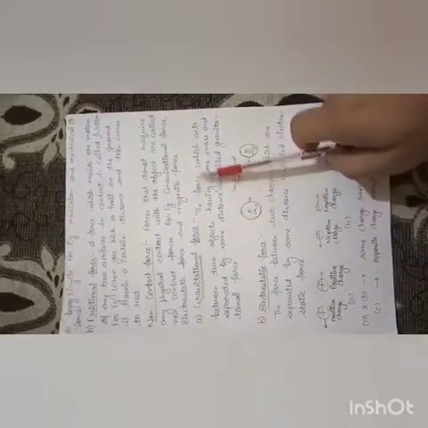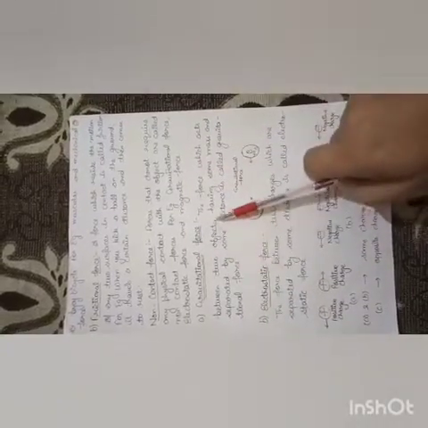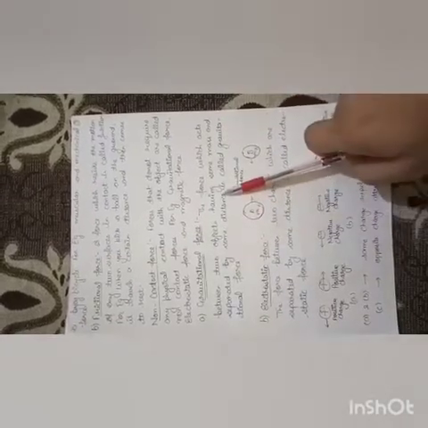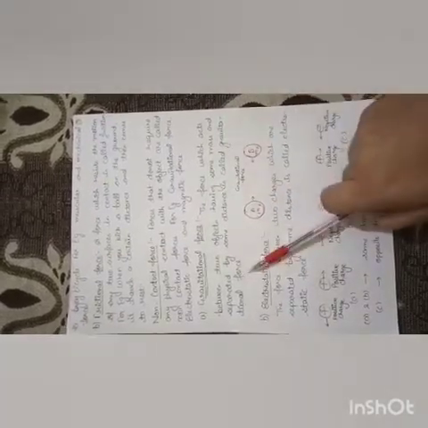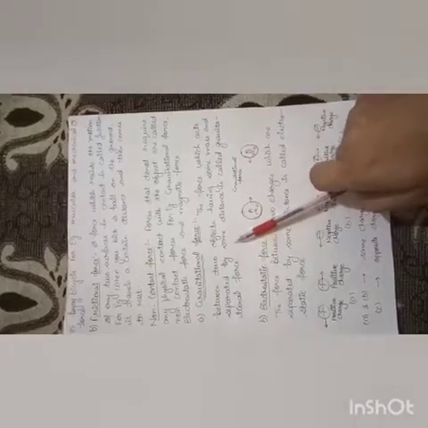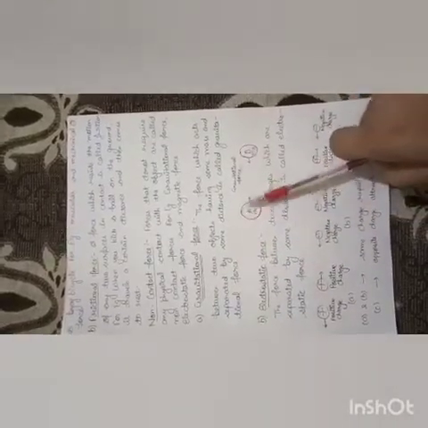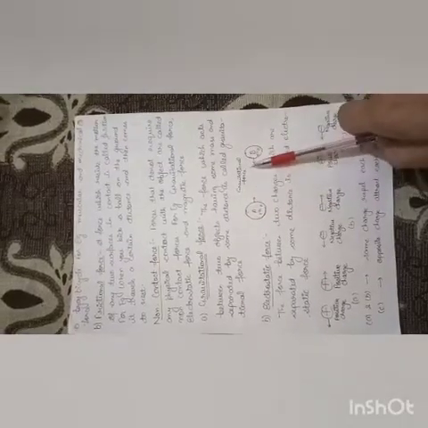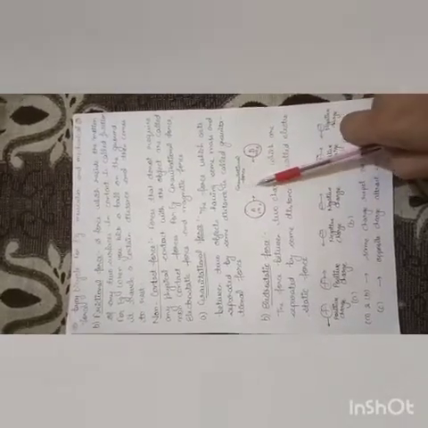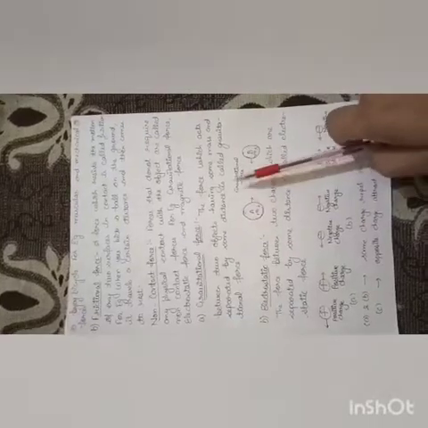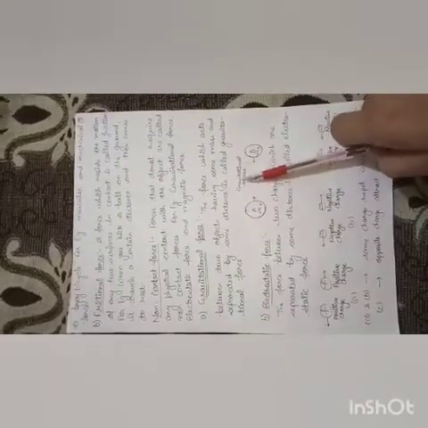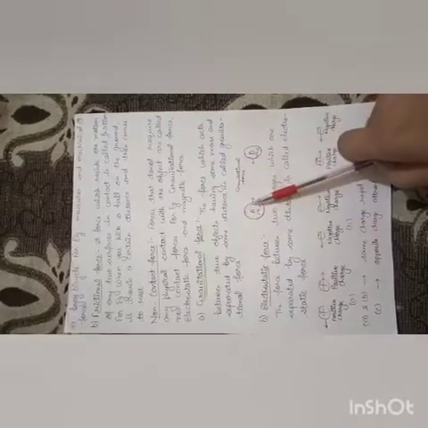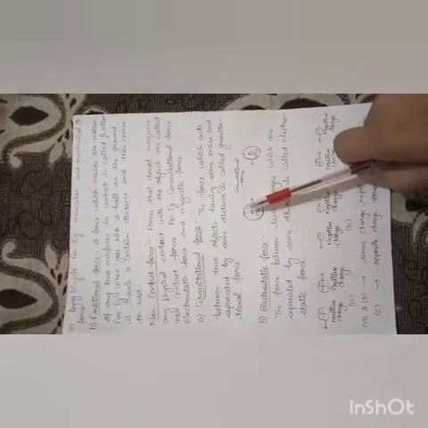The force which acts between two objects having some mass and separated by some distance is called gravitational force. What does it mean? Whenever you have two objects which have some mass and you separate them by some distance, there is an attractive force present between them. That attractive force is referred to as gravitational force, and it depends upon the mass of the objects. Understand? Let's take an example.